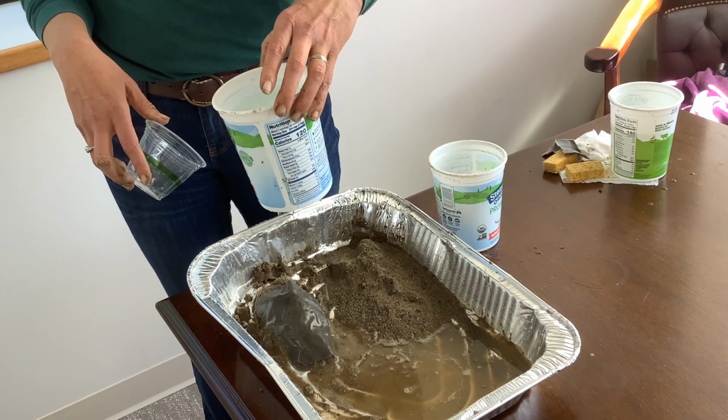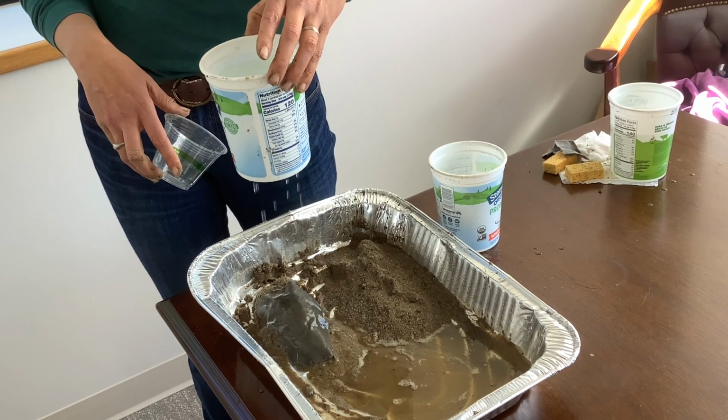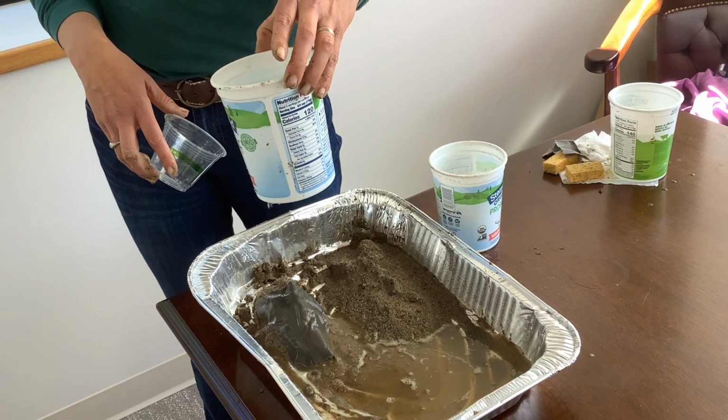And wait till all the water flows out. Again, you can be walking around asking those science questions. What's happening? What are you noticing? What looks different?